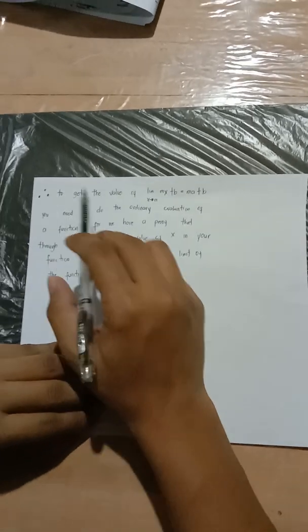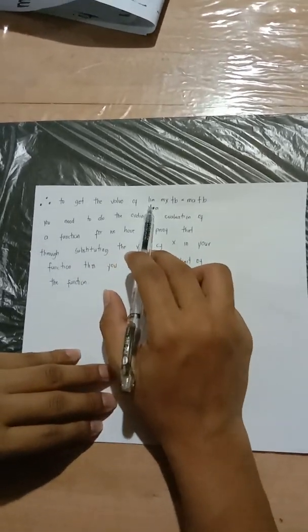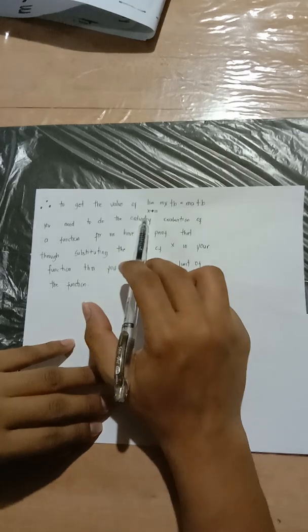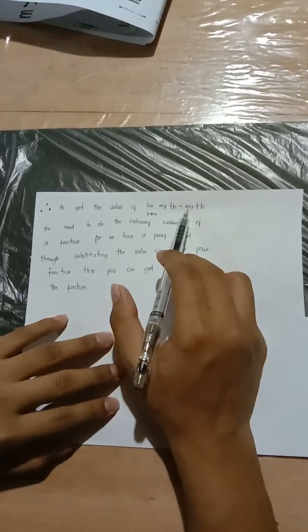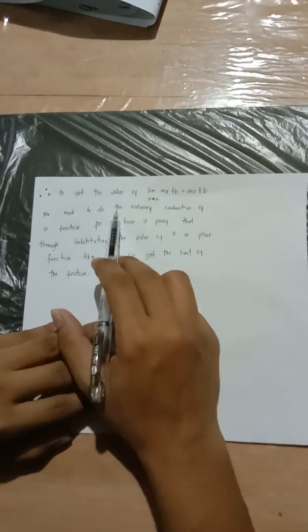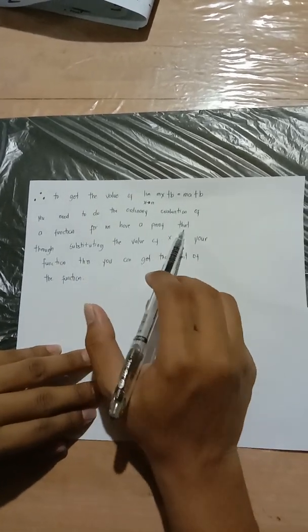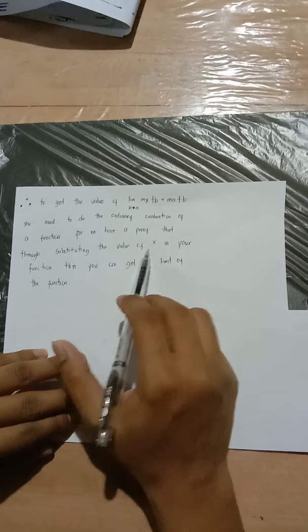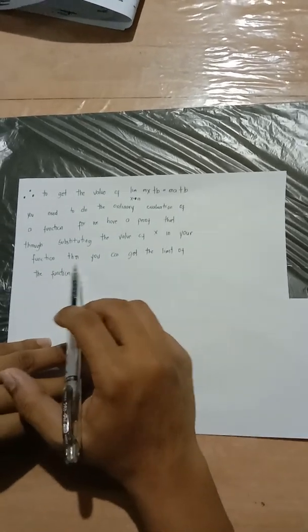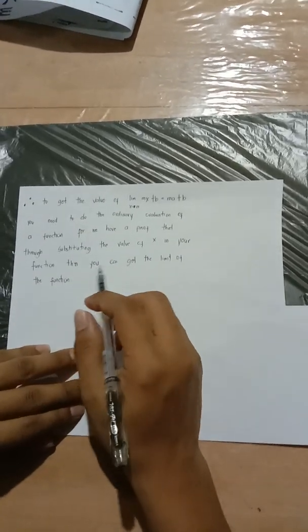So therefore, to get the value of the limit of mx plus b as x approaches a, which is equal to ma plus b, you need to do the ordinary evaluation of a function, for we have a proof that through substituting the value of x in your function, then you can get the limit of a function.